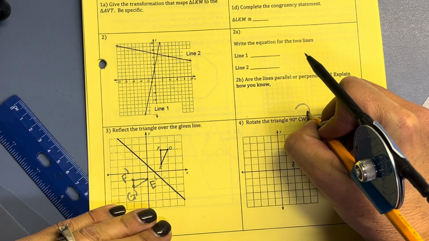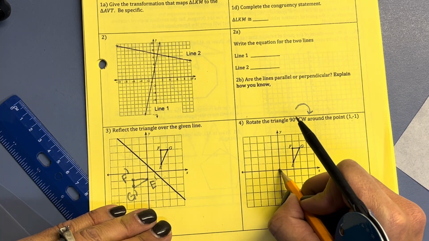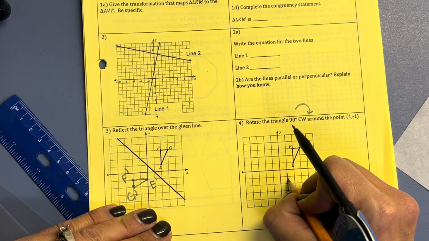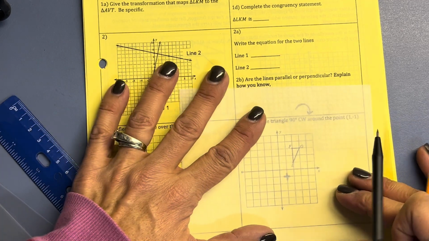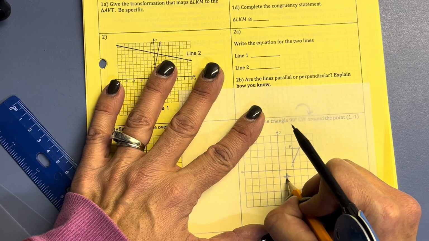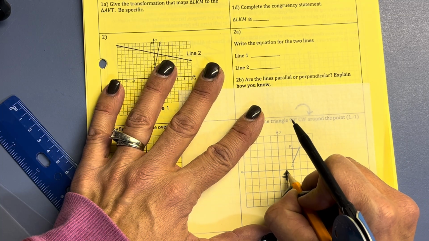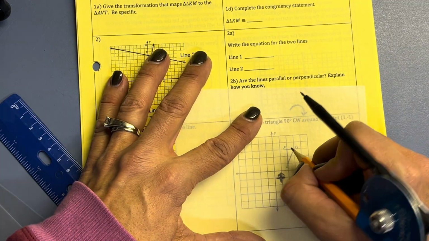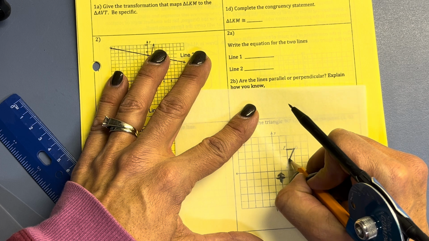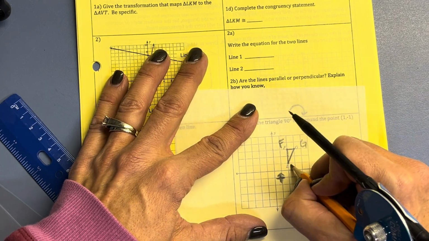So we're going to go to the right around this point of (1, -1). So from the center, over 1, down 1. So this is going to be my point of rotation. The first thing I'm going to do is get my patty paper on there and trace. I like to put an arrow on the one that points up, so if you can see that. And then I'm going to trace my triangle. So I'm going to have F and G and E.